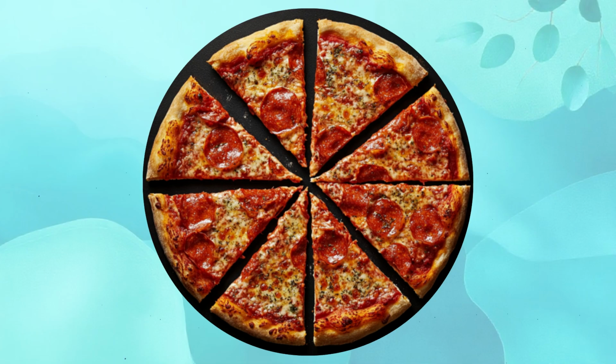A fraction is a way of showing a part of a whole. Imagine a whole pizza sitting in front of you. If you cut it into equal slices, each slice is a fraction of the whole pizza. A fraction has two parts. The top number, the numerator, tells us how many parts we have. The bottom number, the denominator, tells us how many equal parts the whole is divided into.